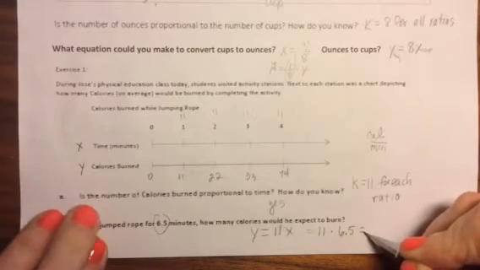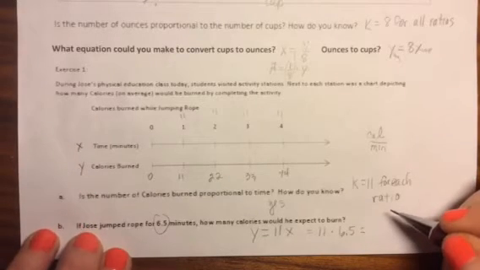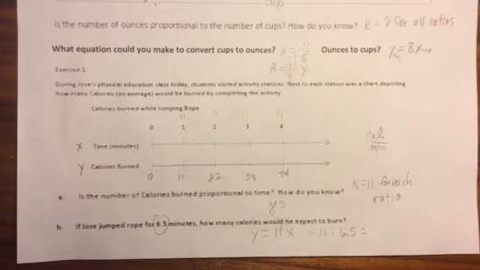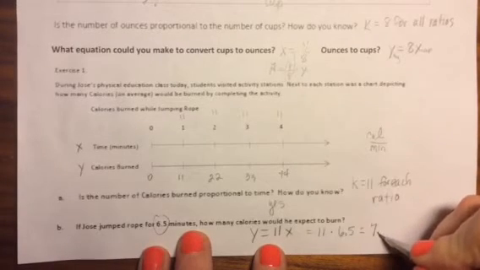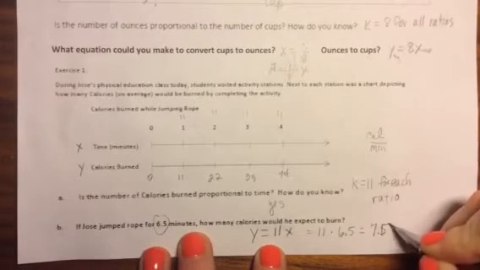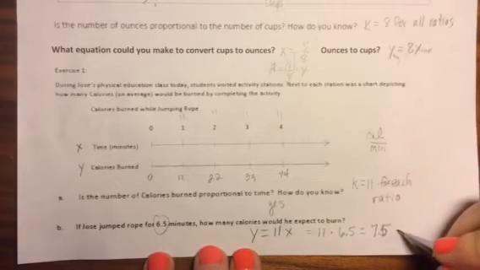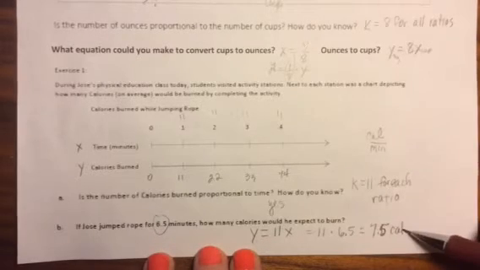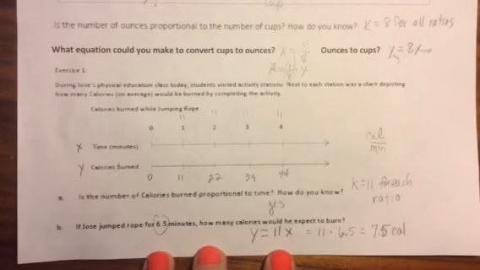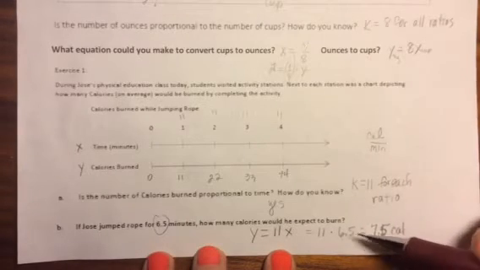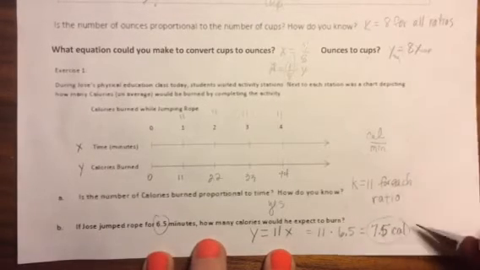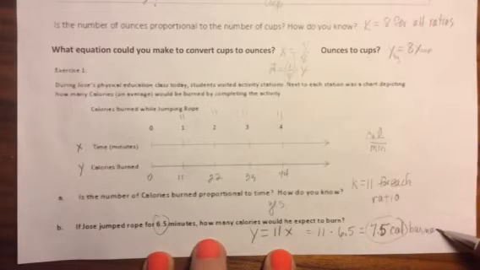And 11 times 6.5 is going to be 71.5 if you multiply those. So it's 71.5 calories burned if I do 6.5 minutes of exercise. So that many calories burned.